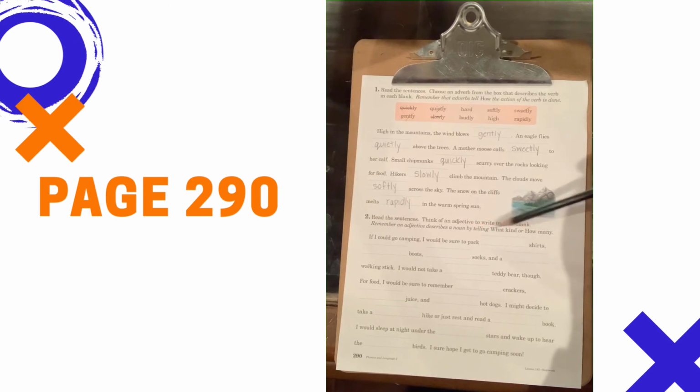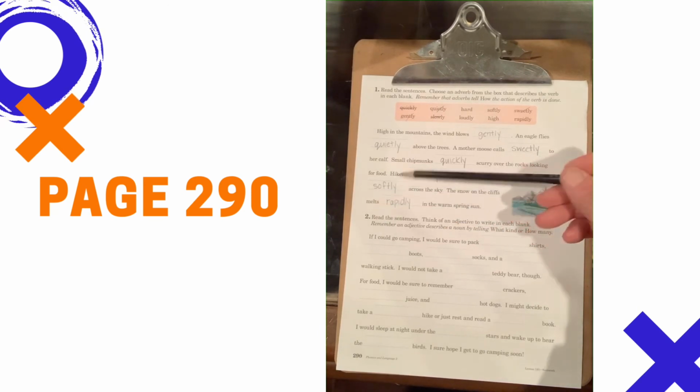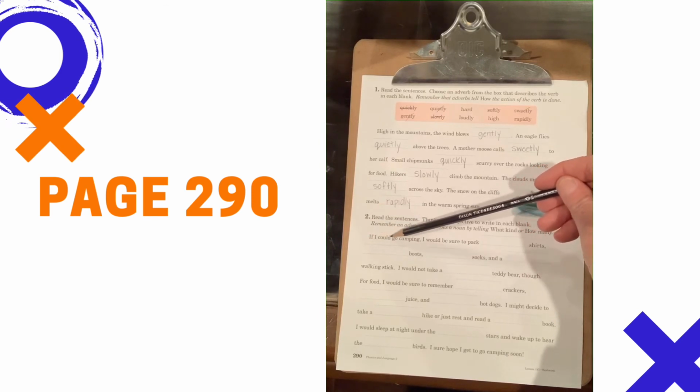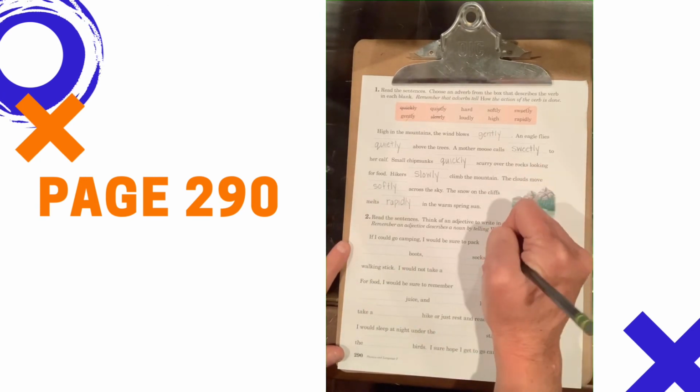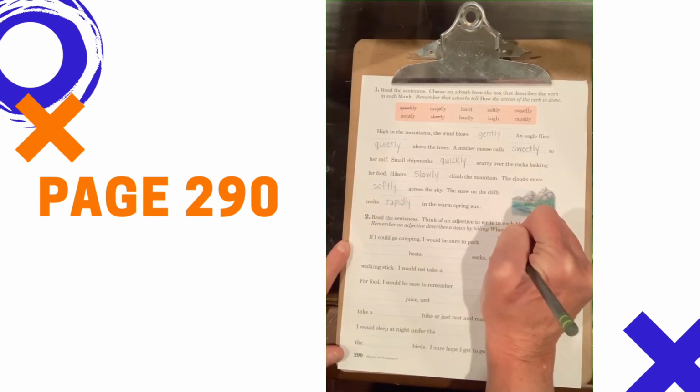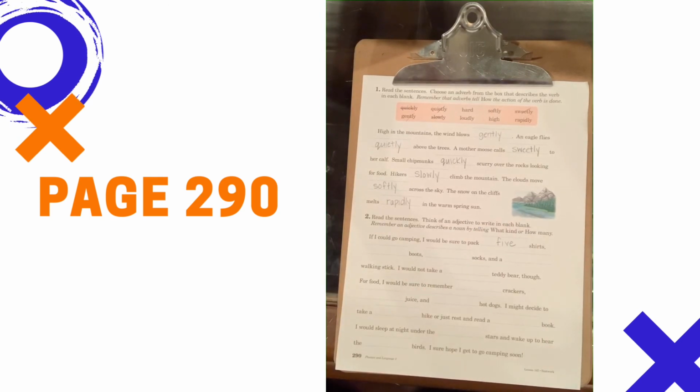Okay, the next one, you have to think of adjectives that describe the noun by telling what kind or how many. You've done these before. So I'll do the first one. If I could go camping, I would be sure to pack blank shirts. Okay, it could be how much, what kind, or how many. So you could say how many shirts would make sense. I'd probably bring 5 shirts.